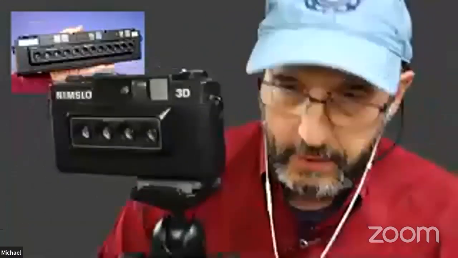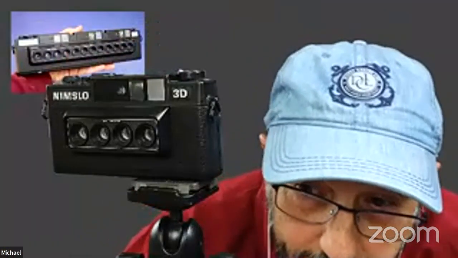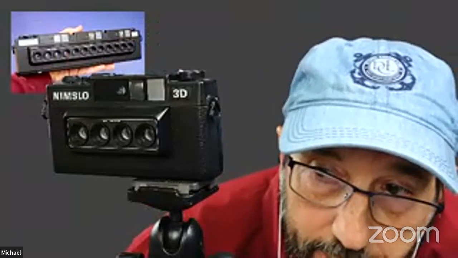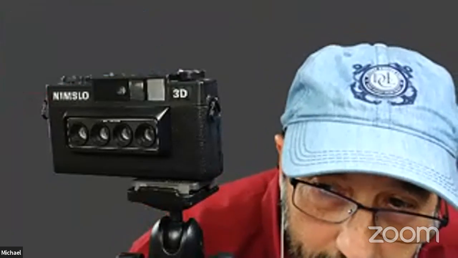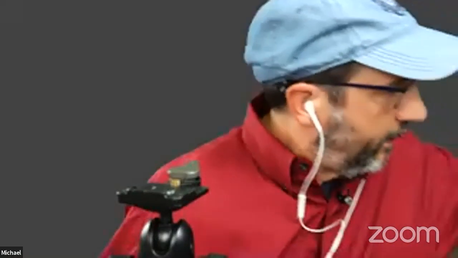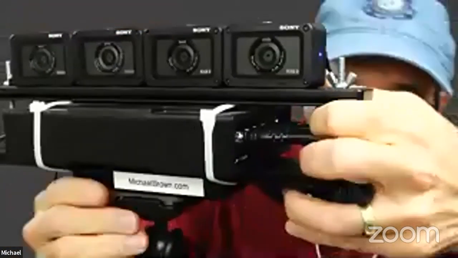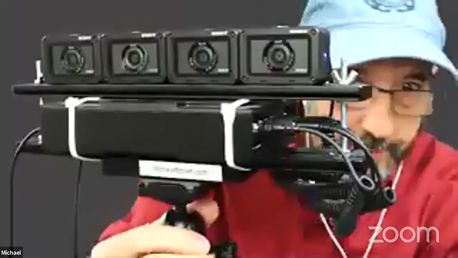So we're going to take the Nimslo off, and I'm going to see if I can do this. A lot of controls on the back end here, sorry. Now I'm going to come over here and put up a different camera system. All right, back that up a bit.